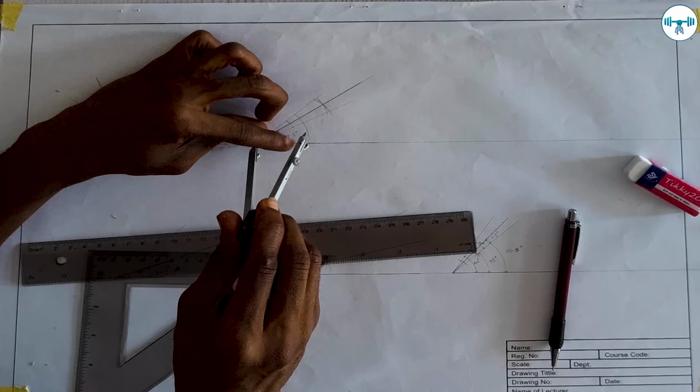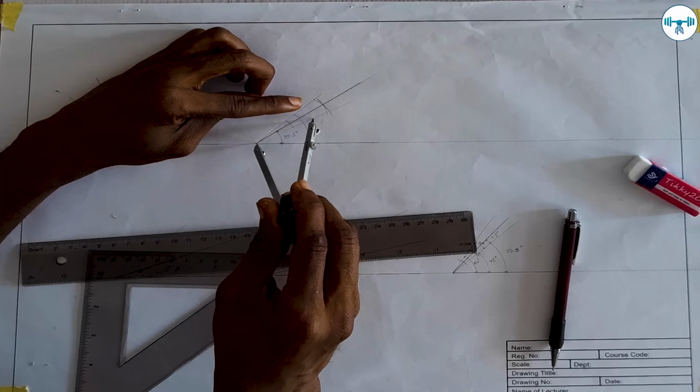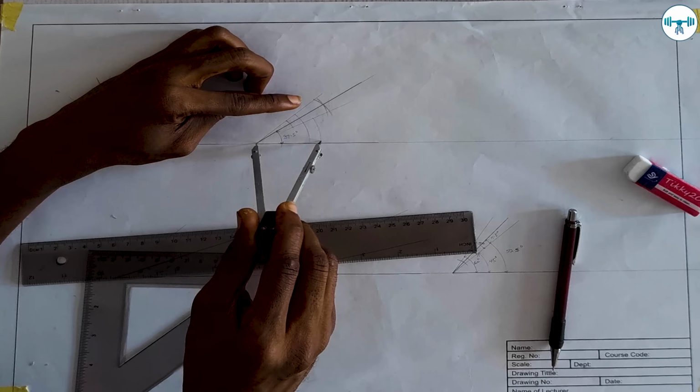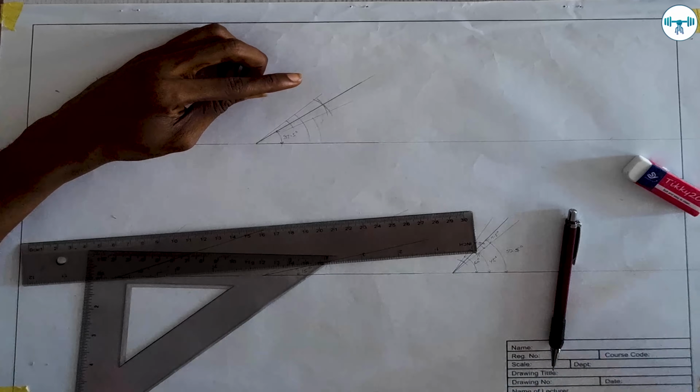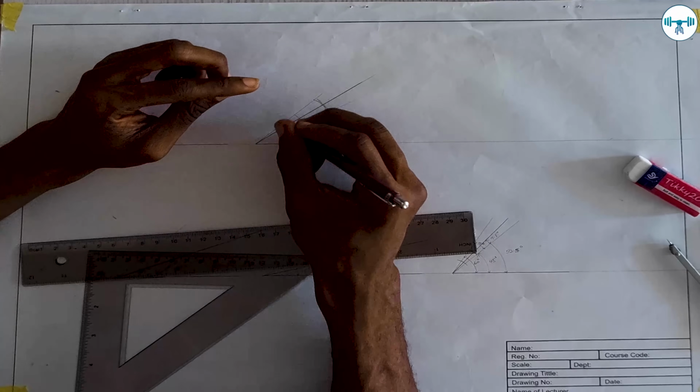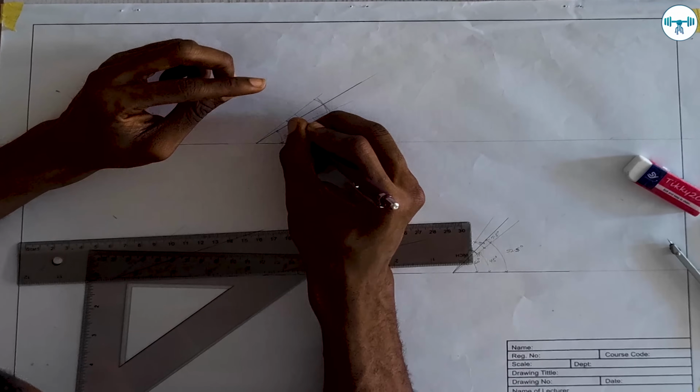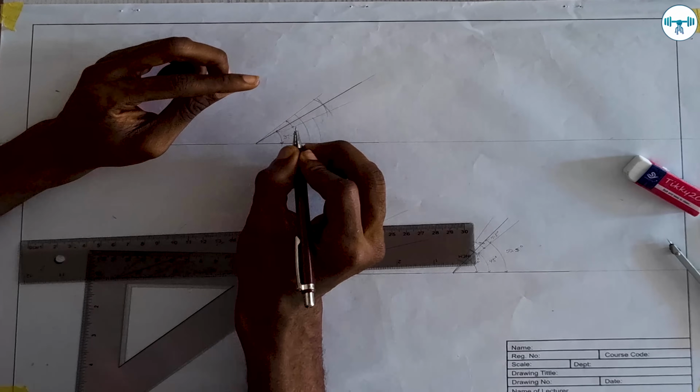But before that, let's label all the angles we got while we were trying to construct our 7.5 degrees. Let's label all the angles so that at a glance anyone can understand what we've done.